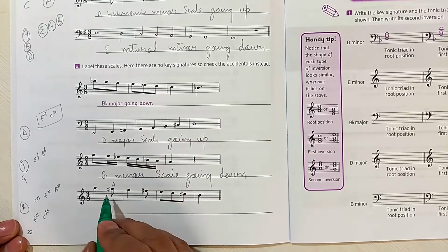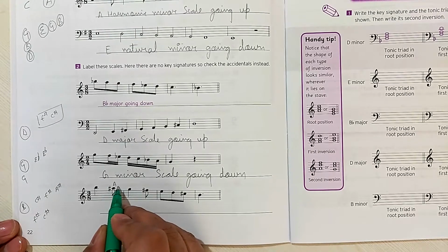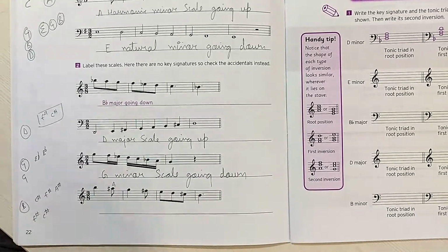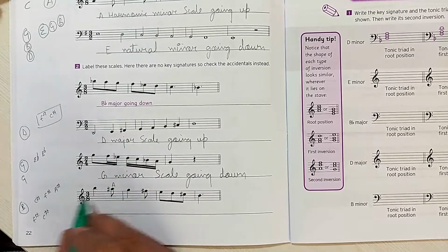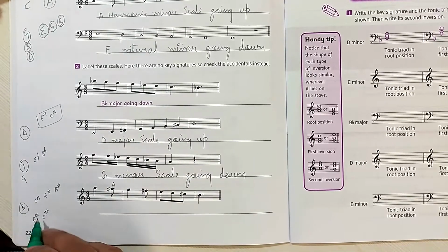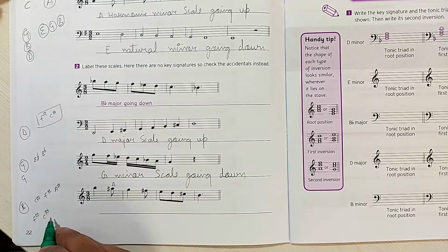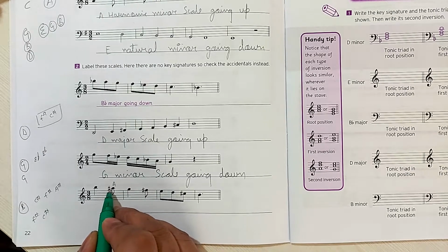When we raise the 7th degree by a semitone, it becomes a harmonic minor scale. So this is B minor, and we are sure because it starts and finishes on B, it has the key signature accidentals F and C sharp, but at the same time they have raised the 7th degree, the A note, by a semitone.